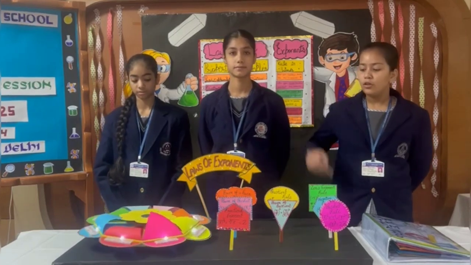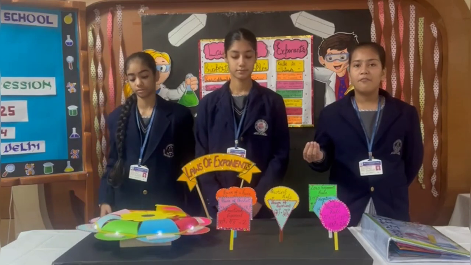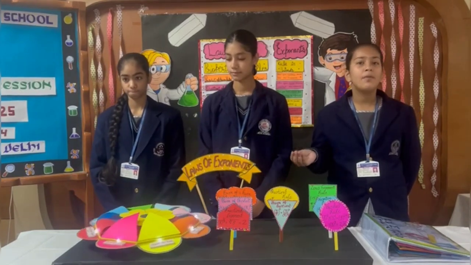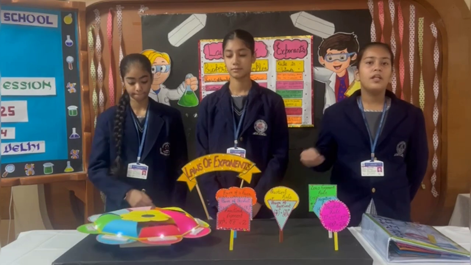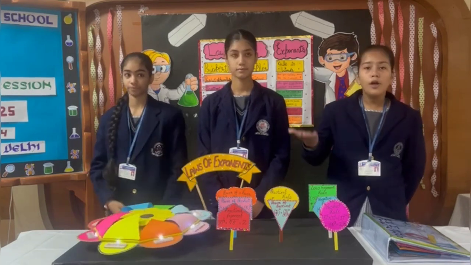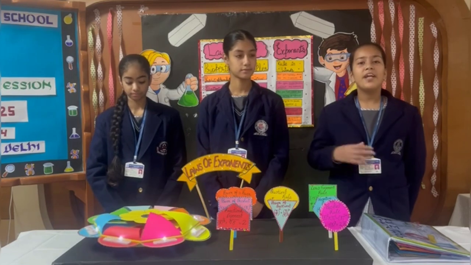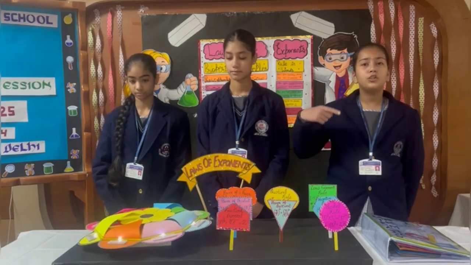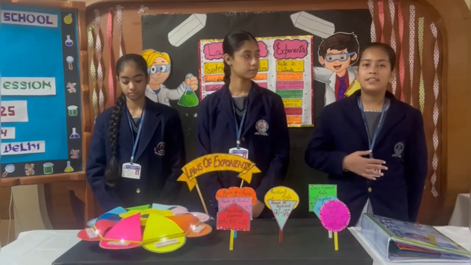Rule number 2. Quotient of power rule. When we have same base and 2 different powers with a division sign between them, we subtract the powers. Rule number 3. Power of a power rule. a raised to power m to the whole power n is equal to a raised to power m multiplied by n. When we have a base which is raised to a power which is raised to another power, we multiply the powers and the base remains same.